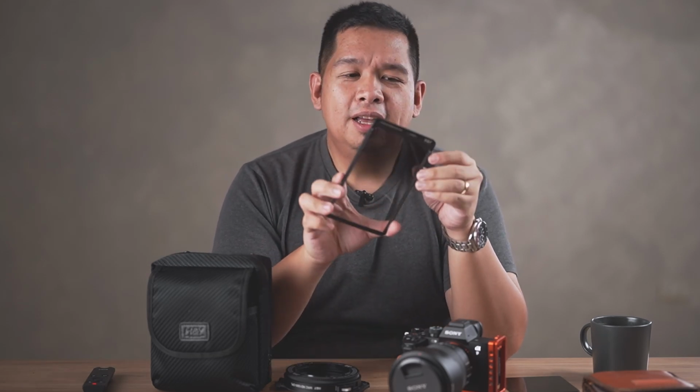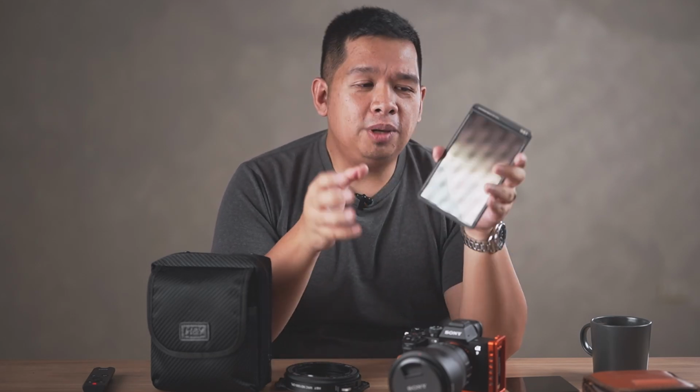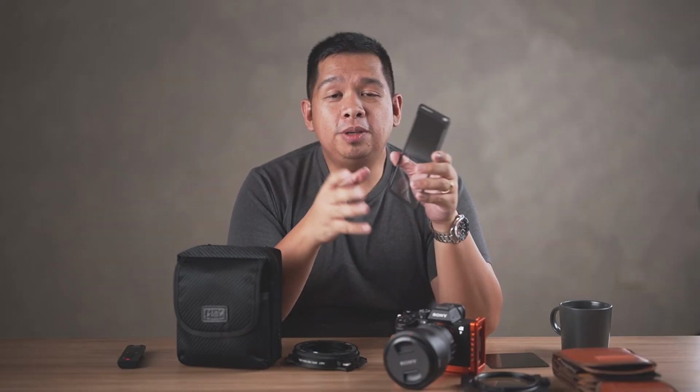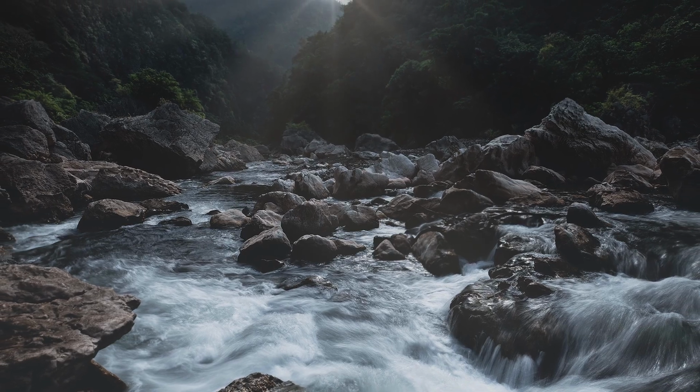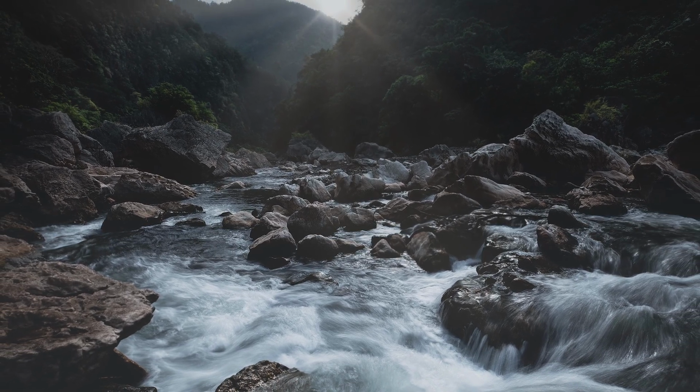However, another mistake that I commonly see is overusing a GND filter. There are instances wherein you don't need such a heavy GND filter. And to be honest, sometimes all that means is sliding your GND up or down so you're not making it way too dark. What you want to be cautious of is whenever the sky is darkened way too much to the point that the foreground is much brighter than the sky.